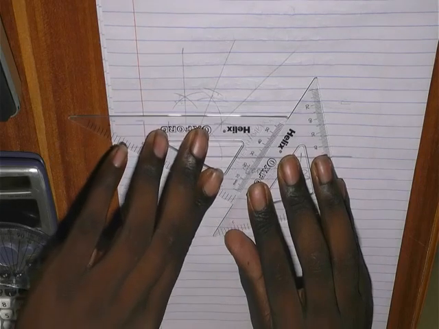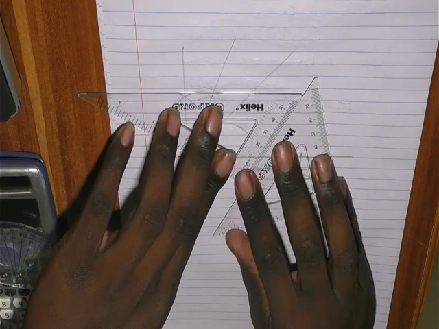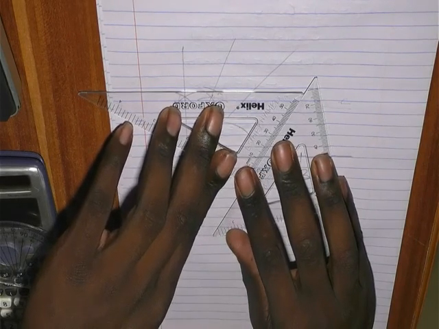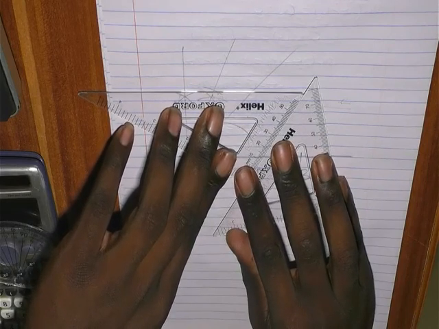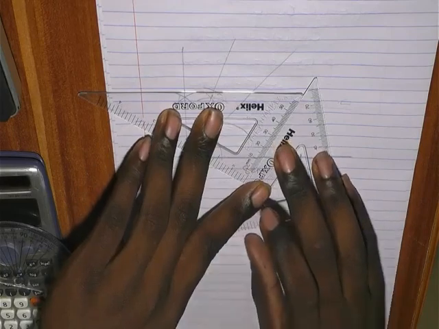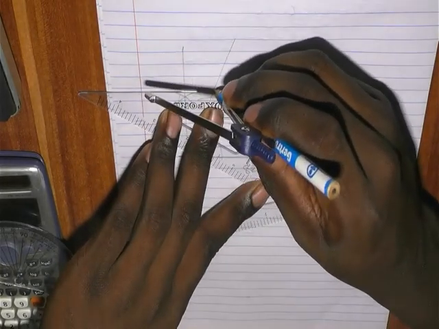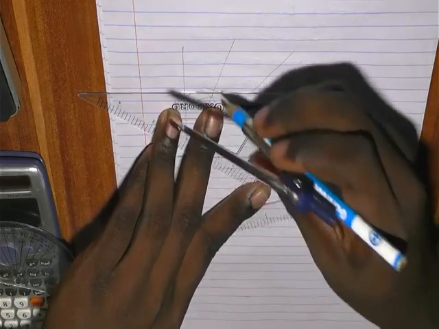I can't see very well, but I guess it's somewhere there. The pencil is kind of fat.